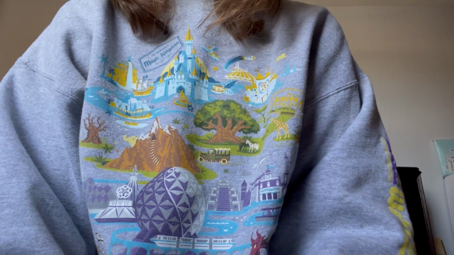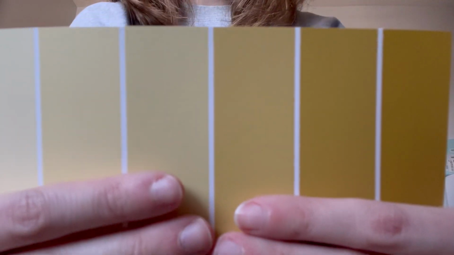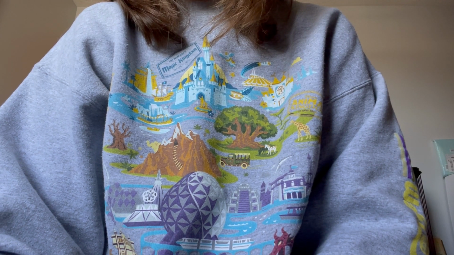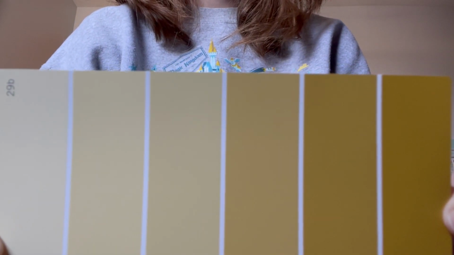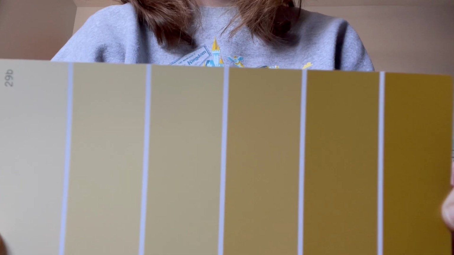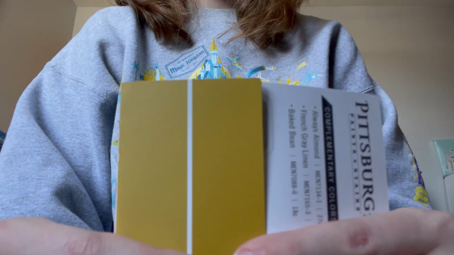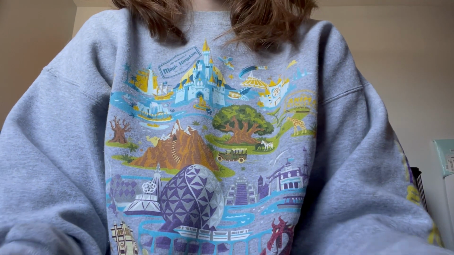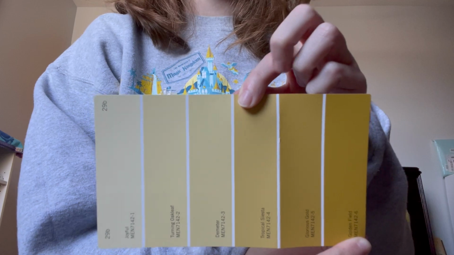All right, here's our last one. Here we have 6 shades of yellow. Which one of these colors would you consider Golden Field? What if I told you it's one of these 2? Would you go color 1 or color 2 for Golden Field? It's the bottom one, color 2, also known as color 6.